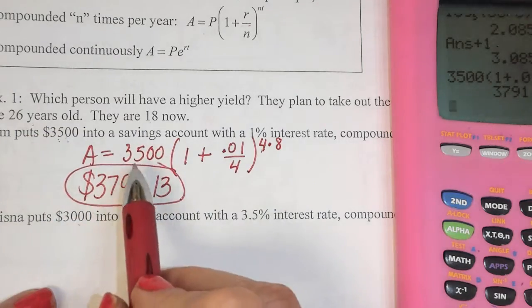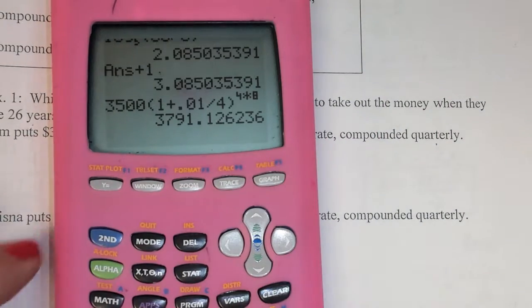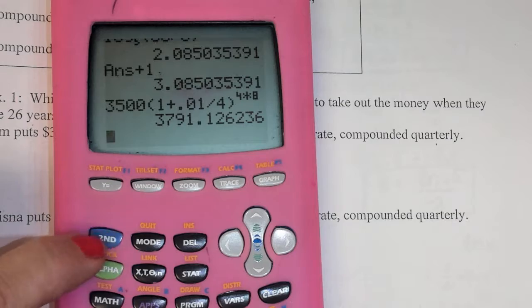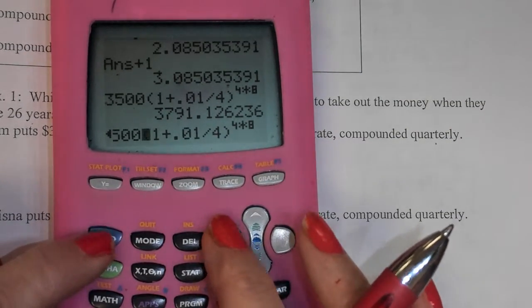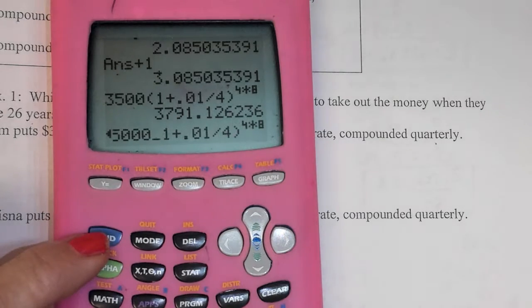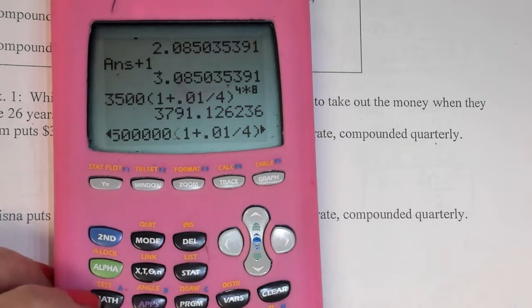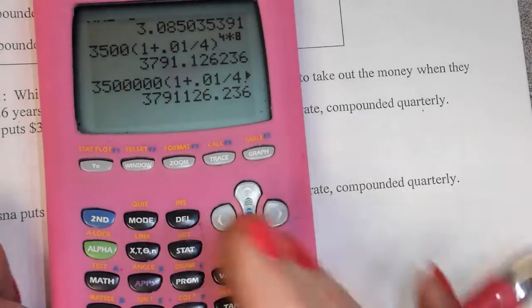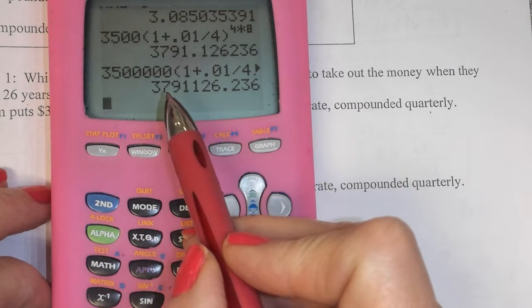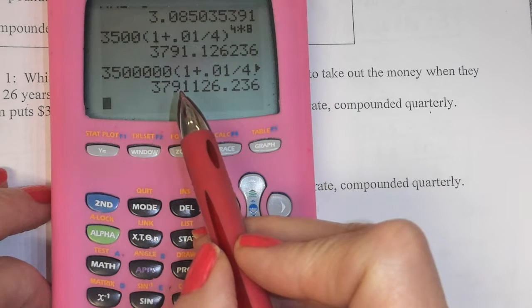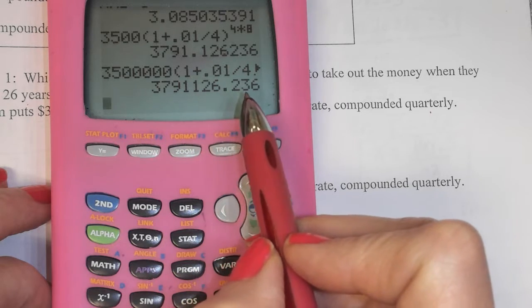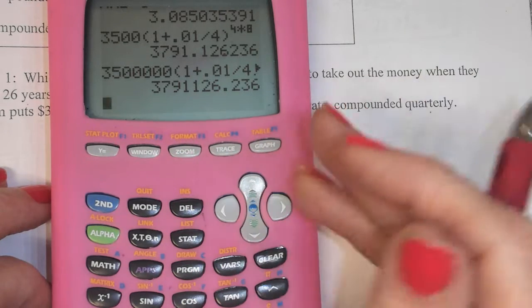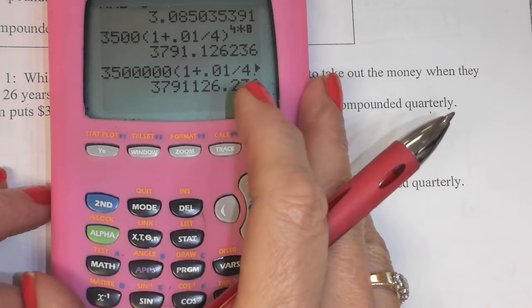However, if you think of this, what if he had started with $3,500,000? Watch this. If I just insert 3 zeros to make it $3,500,000, now he's going to make $291,126.24. You see what I mean? You might have heard the phrase before, it takes money to make money.